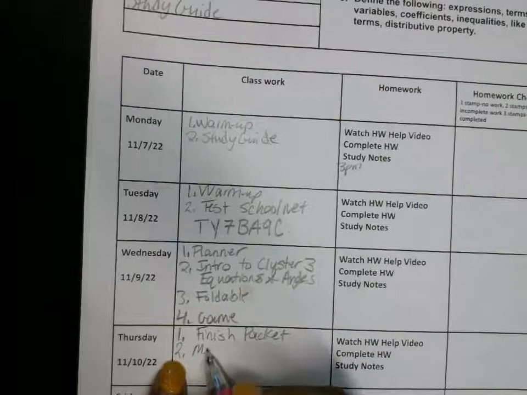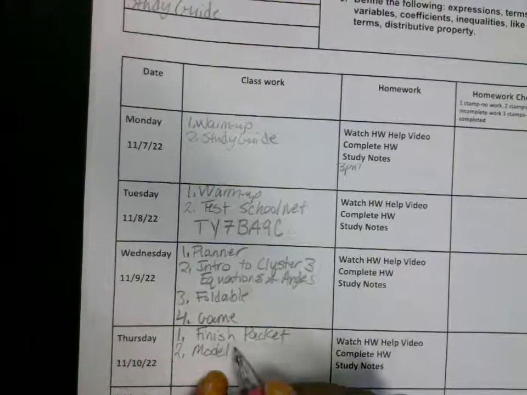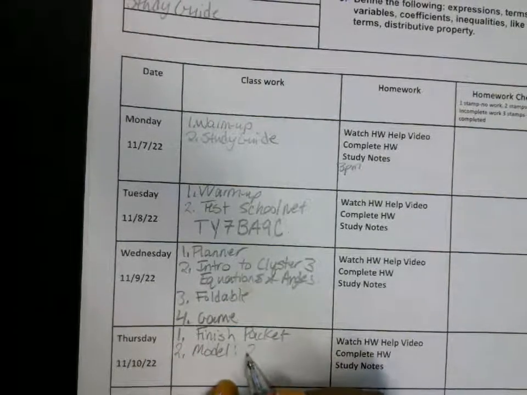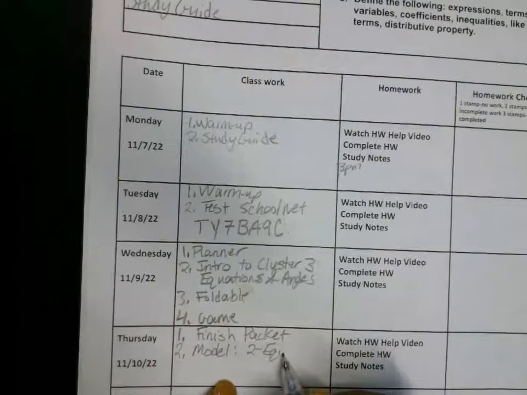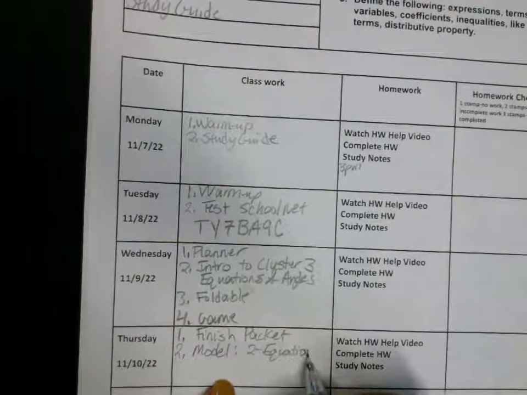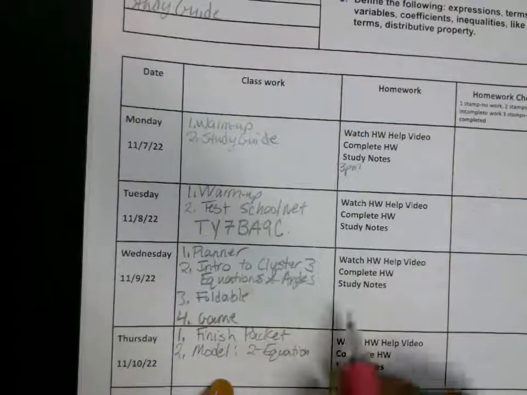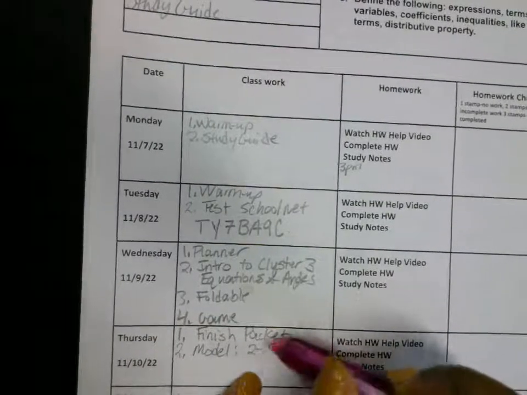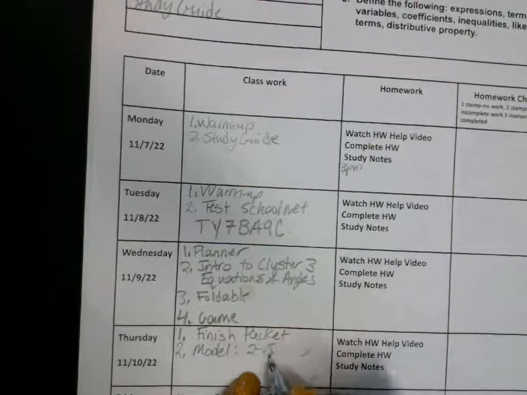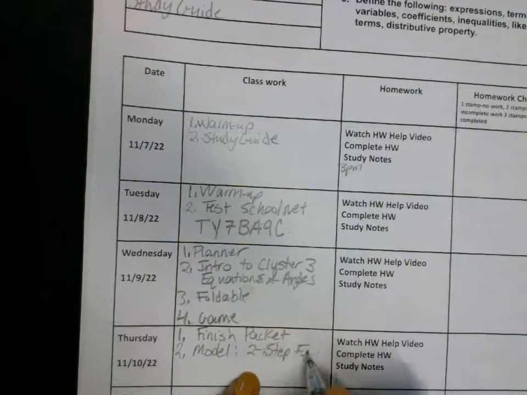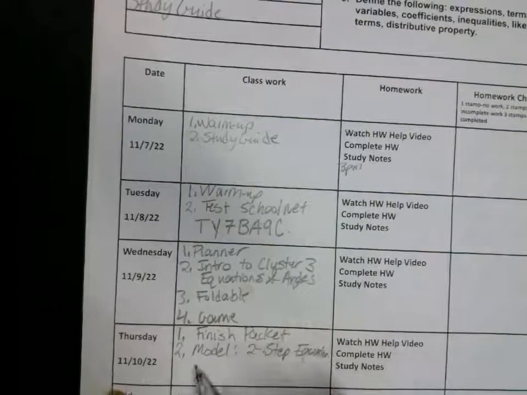I'm going to model solving equations. I'm going to do two-step equations today. I'm going to finish up multiplication and division. I didn't finish that with our class. And we're going to do, I said two equations, I meant to say two-step equations. The full agenda is on the board. I'm just abbreviating, okay? And then we're going to do a game.